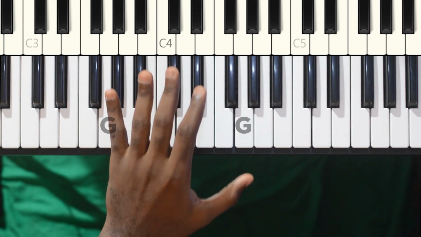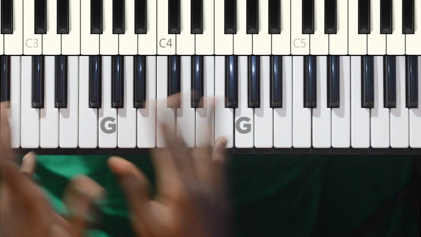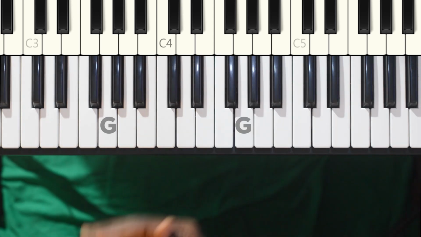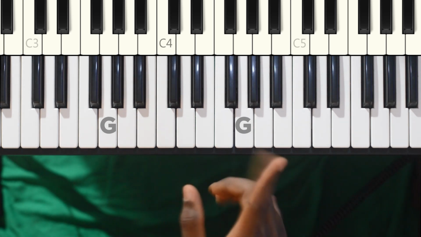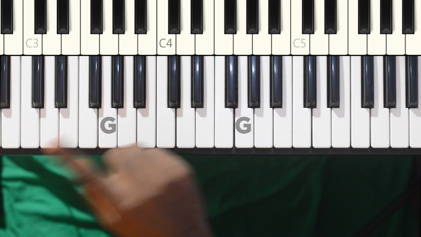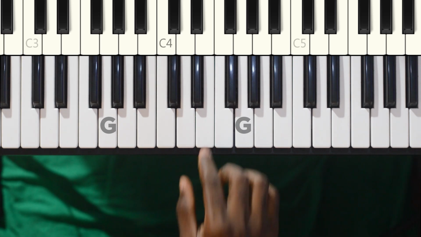There's one trick that I use. You should be able to sing what you play, or you should be able to play what you sing. Do you understand? So let me give you an example. I'm going to play pam pam pam pam. Let me play the song. Pam pam pam pam pam pam pam pam pam pam. Let's watch.